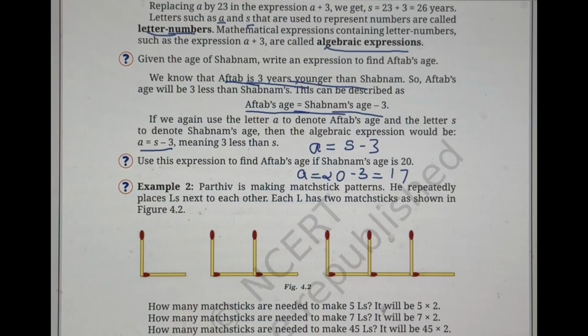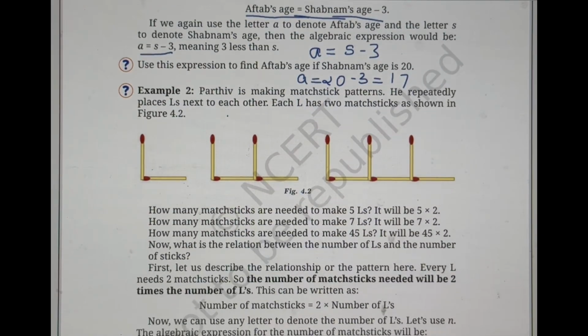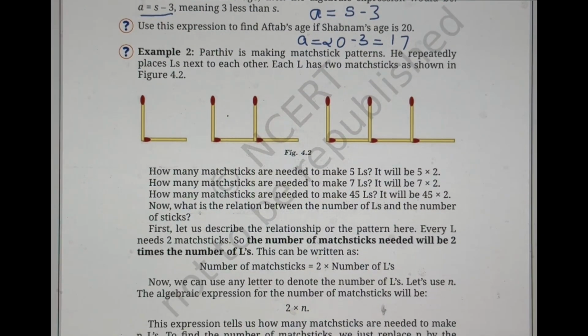There is another example given. Parthiv is making matchstick patterns. Can you see? There is an L formed here in the first figure. Then one more L is formed and attached. Then 3 L's like that. So how many matchsticks are needed to make 5 L's? Right? 1 L needs 2, so 5 L's means 5 into 2, that is 10. This way, 7 L's, 7 into 2, that is 14. 45 L's, so 45 into 2, that is 90.